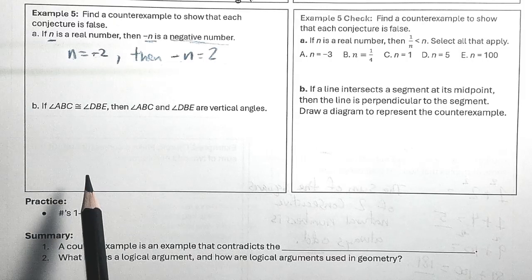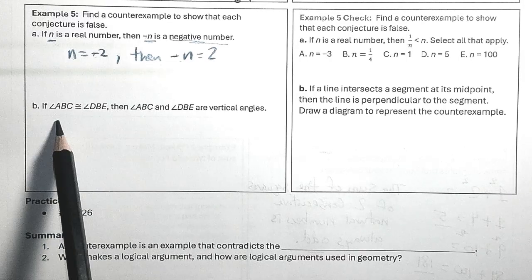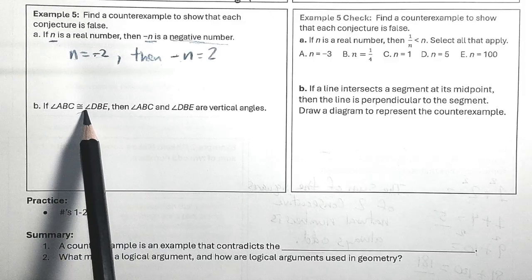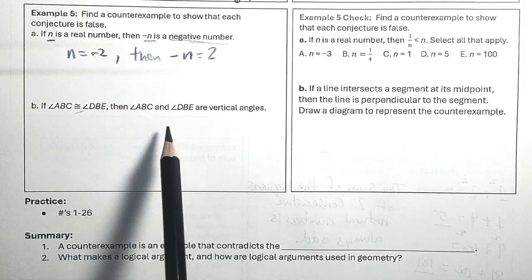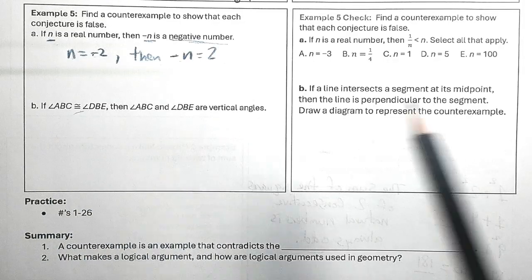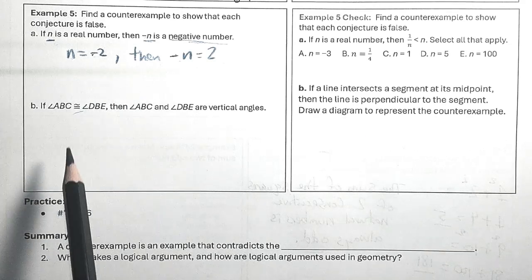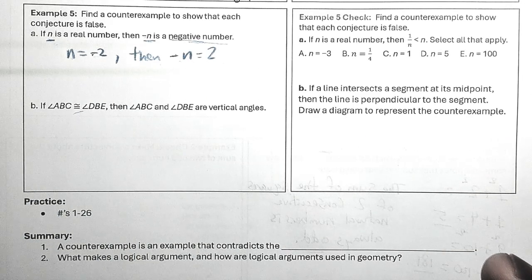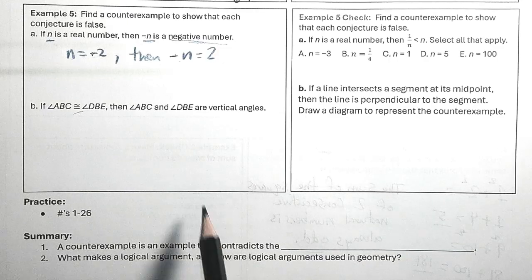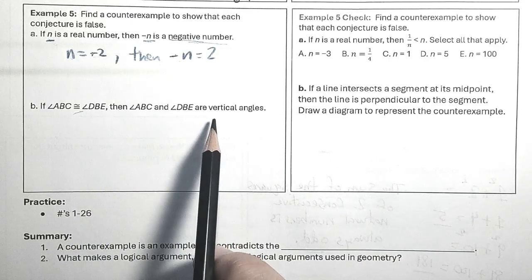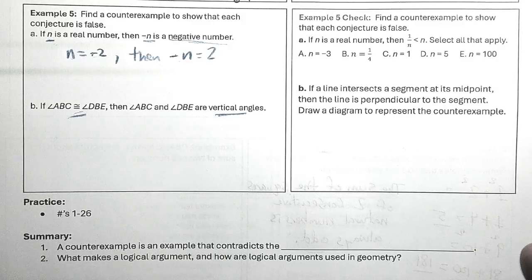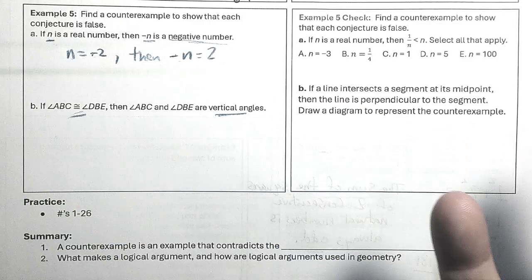All right, down here, if angle ABC and angle DBE are congruent, then angle ABC and DBE are vertical angles. All right, so they want you to prove that this is false. Well, vertical angles, as we know, are congruent, but they don't have to be vertical angles to be congruent. They can just be equal or have the same measure.